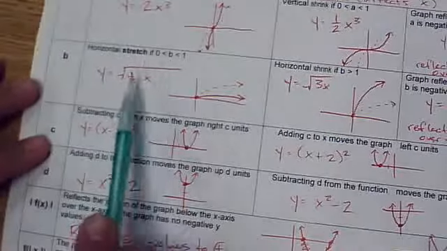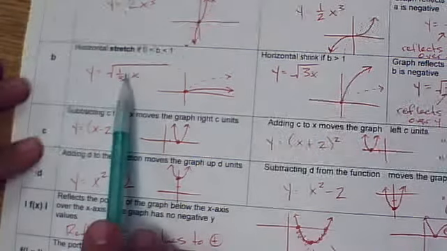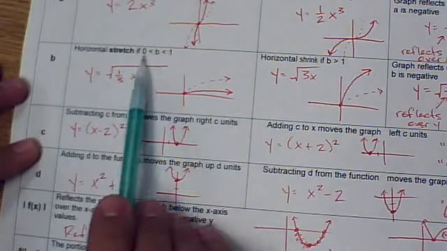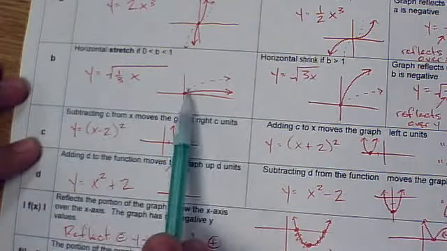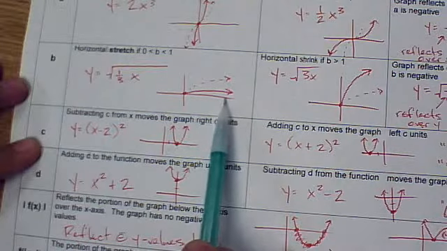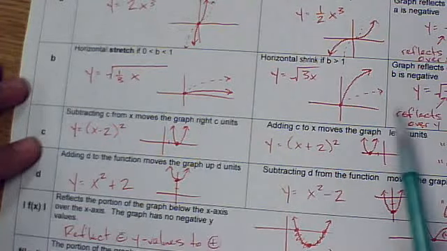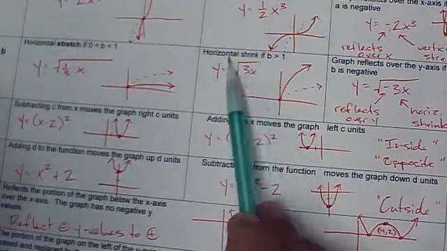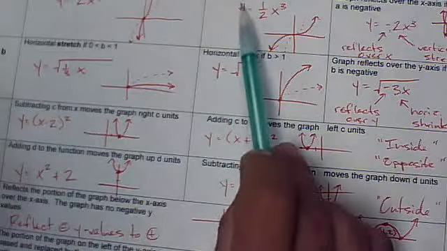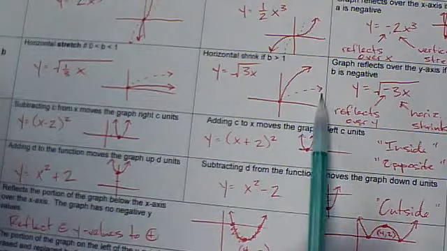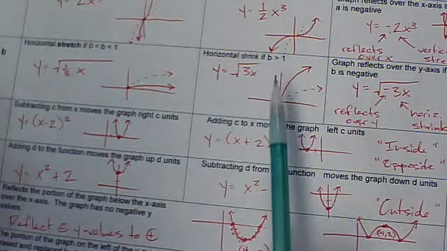Okay, now the B, whenever you have a coefficient on the inside, if it's between 0 and 1, then that's a horizontal stretch, which means I'm stretching it horizontally, so if the dotted line's my parent function, it pulls it down closer to the x-axis. If the coefficient on the inside is greater than 1, then that'd be a horizontal shrink. Notice that the horizontal and the vertical are opposite of each other. Okay, so if it's greater than 1, it's a horizontal shrink, which would be pushing that closer to the y-axis.